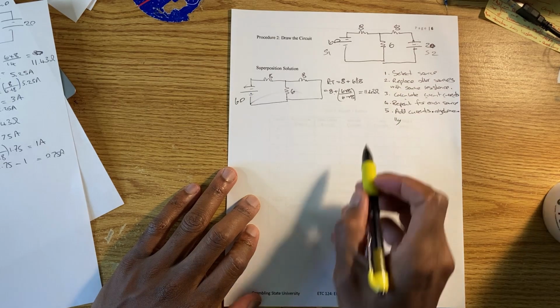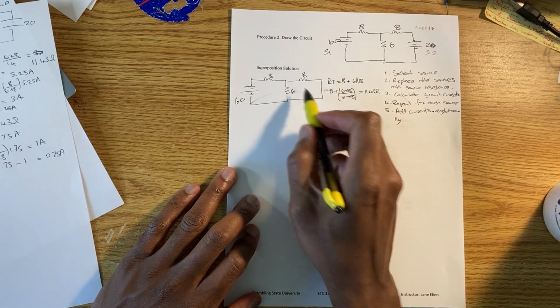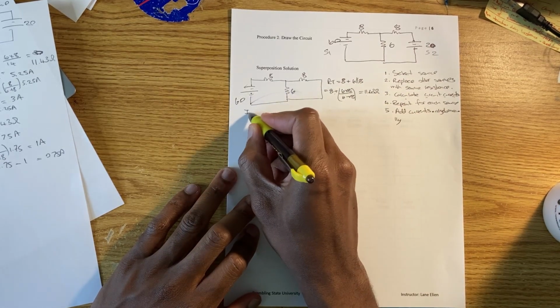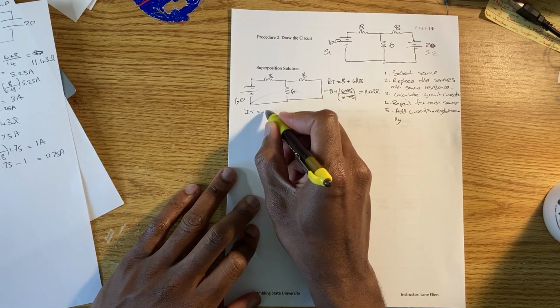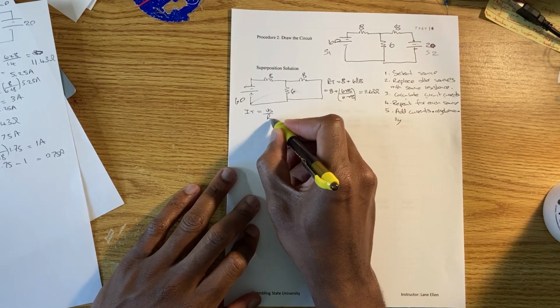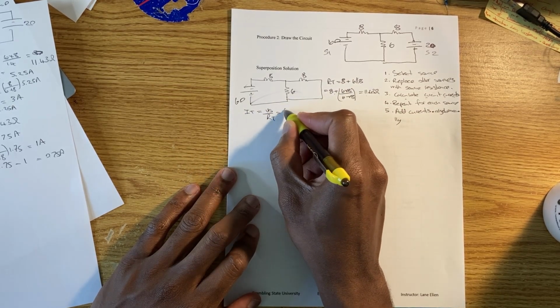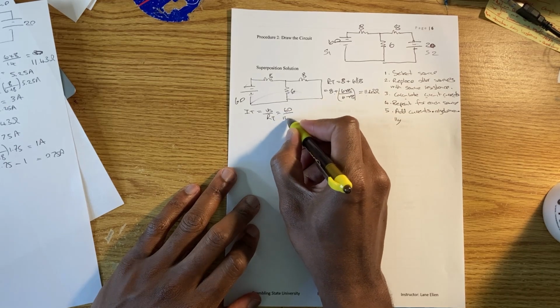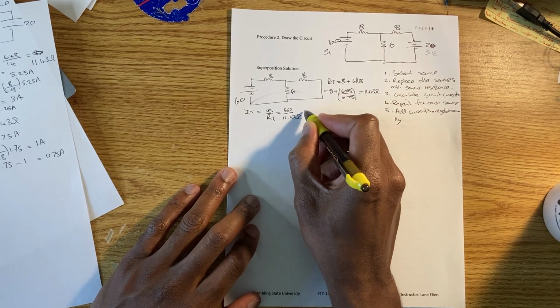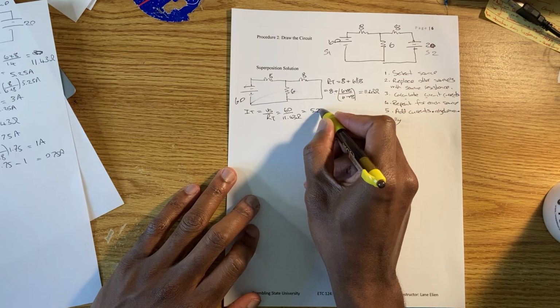Having the total resistance, we can find the total current: IT equals VS over RT, which is 60 volts over 11.43 ohms, and that gives us 5.25 amps.